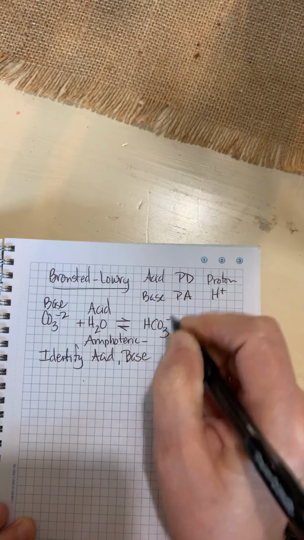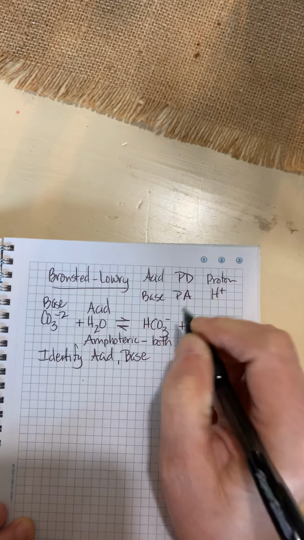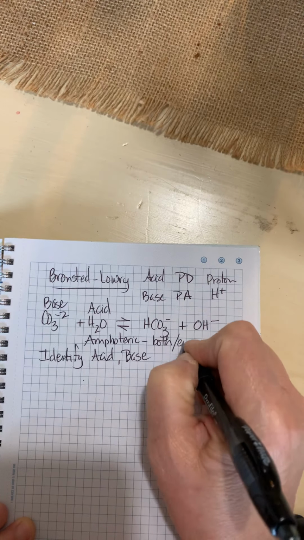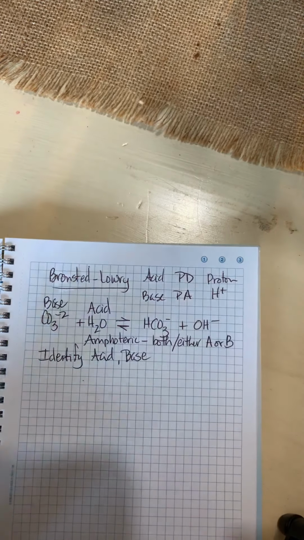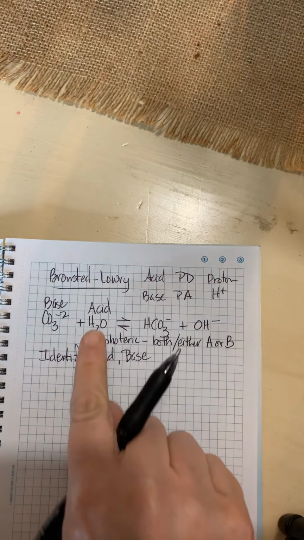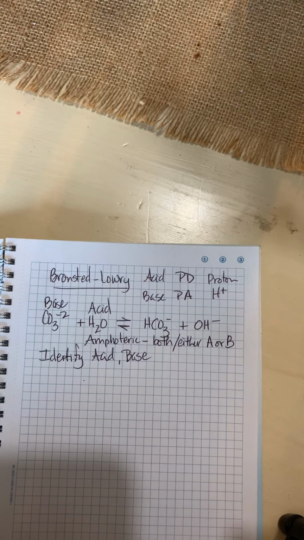And that means that it can be either an acid or a base. It depends on what it's added to. So in this case, it was added to a base, and so it's acting as an acid.